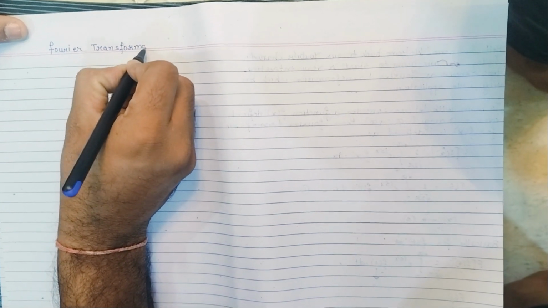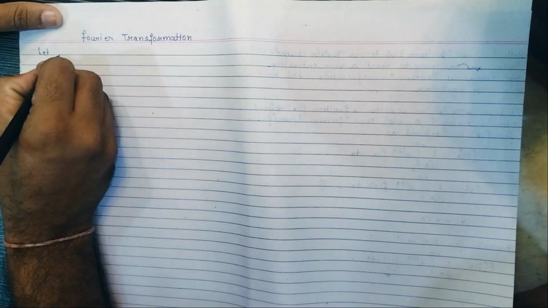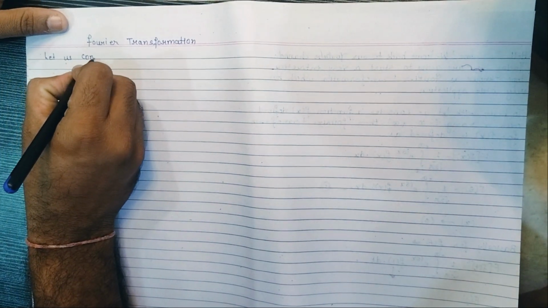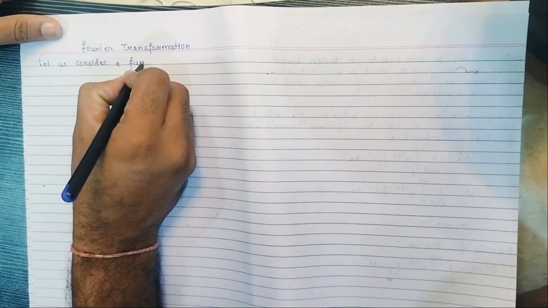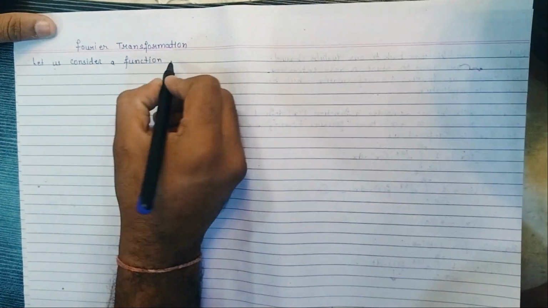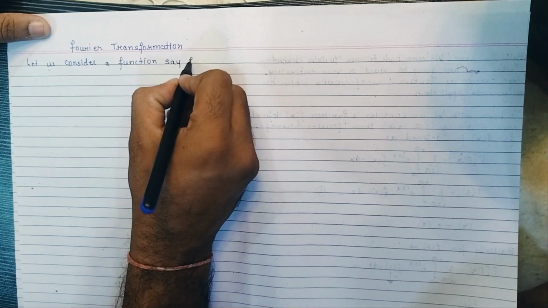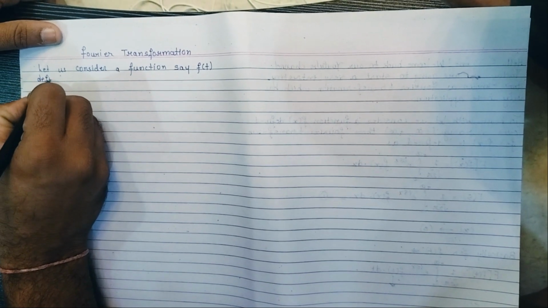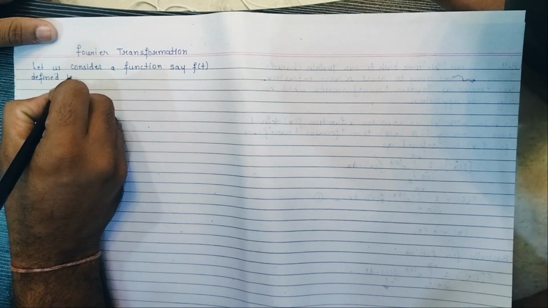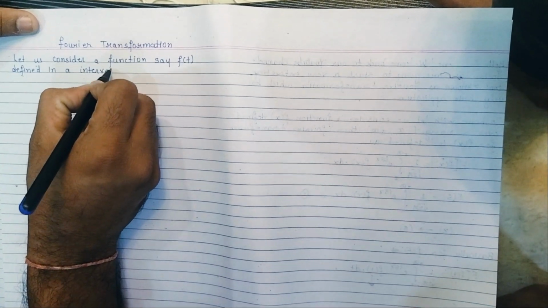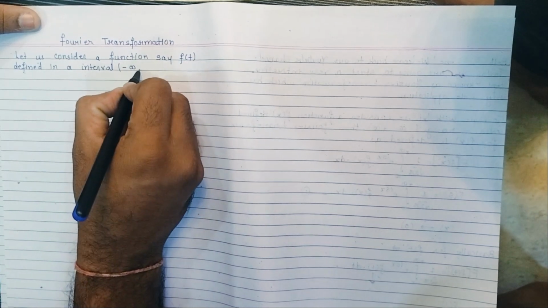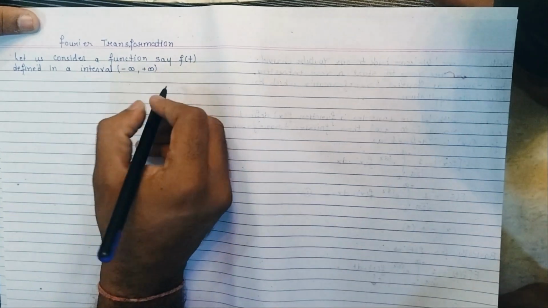So to begin with, let us consider a function, say f of t, defined in an interval minus infinity to plus infinity.